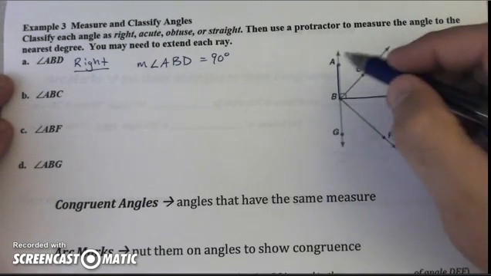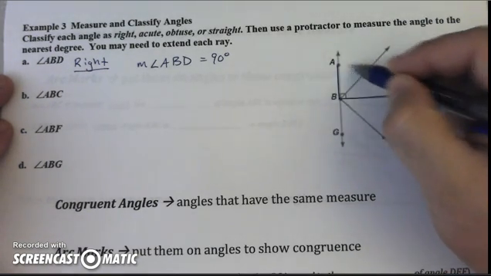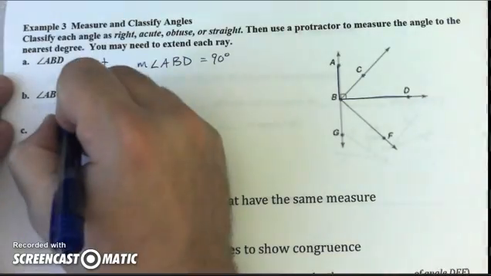All right, then let's look at ABC. ABC is less than that full right angle, so it is an acute angle.